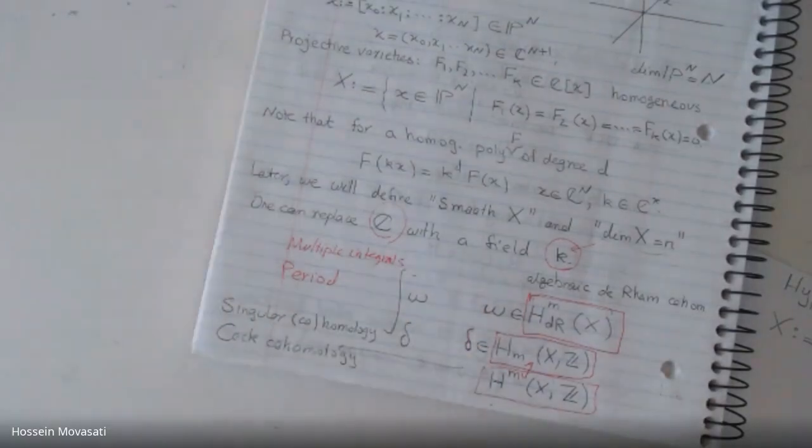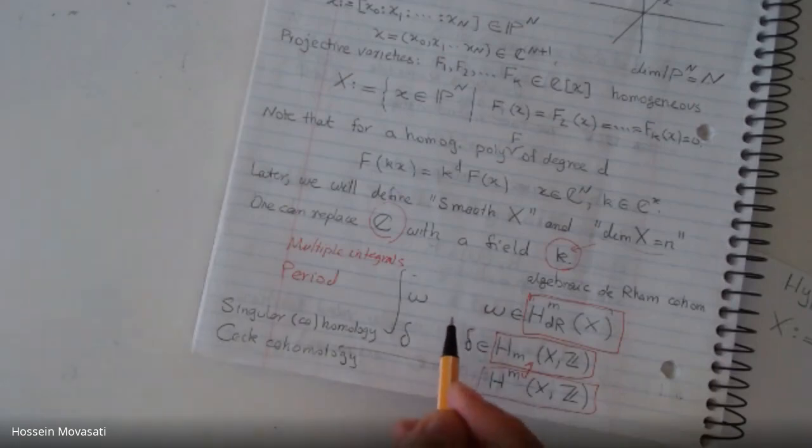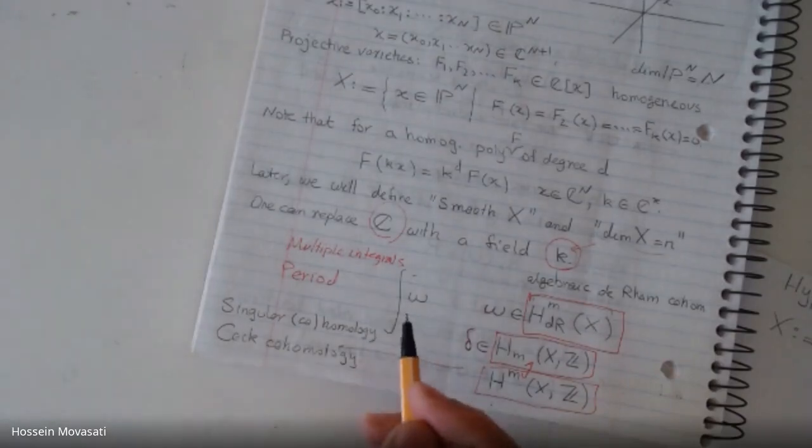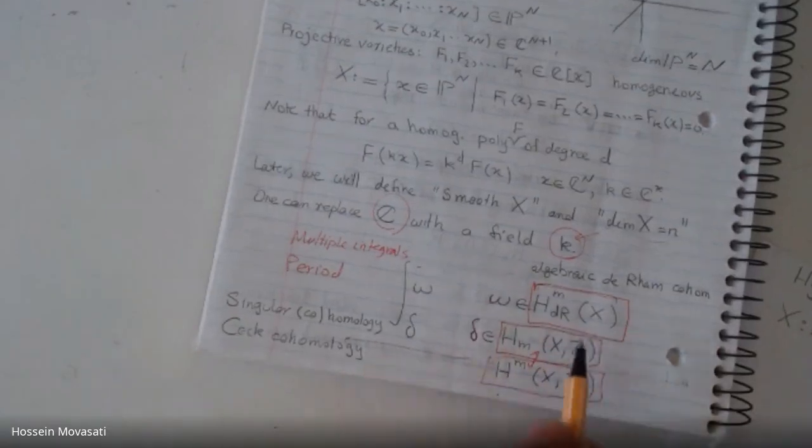And as I said, this is the first main goal of the course. Once this is done, then we can explicitly say what the Hodge conjecture is and do Hodge theory.